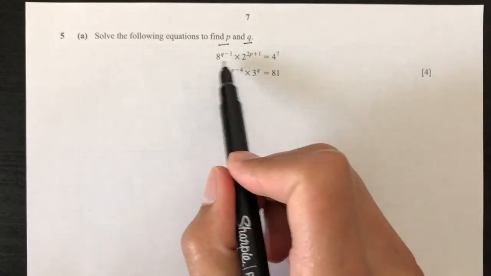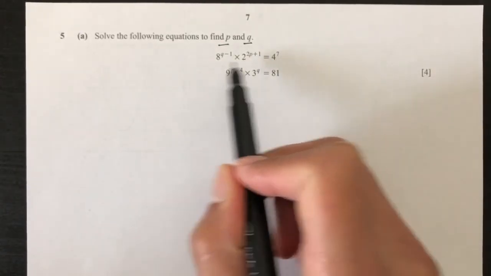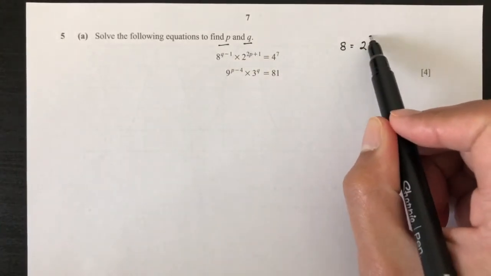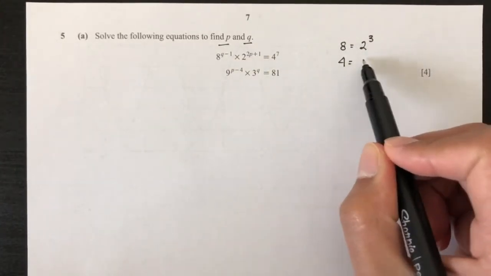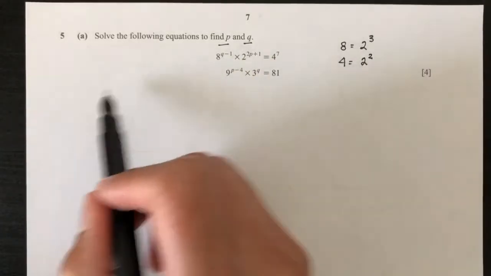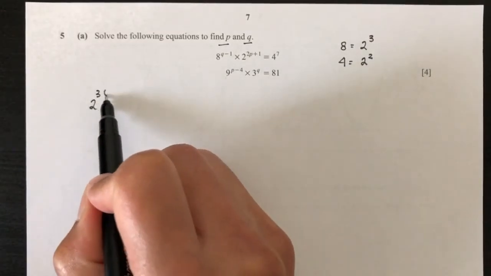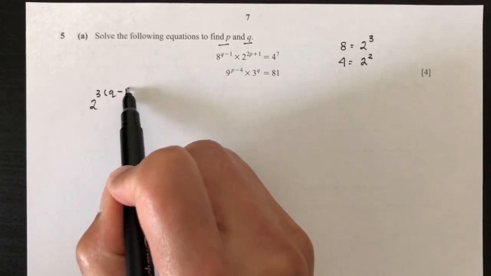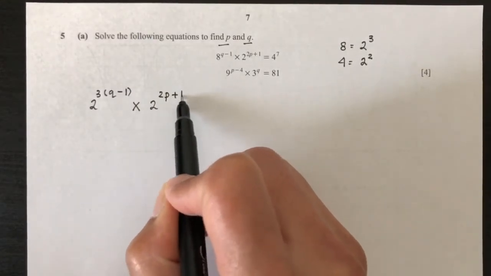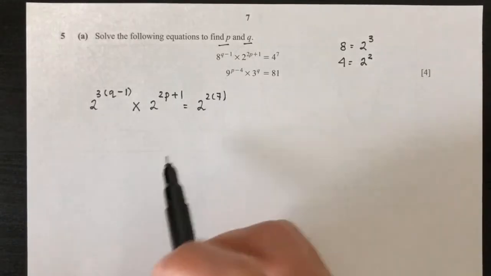So for the first one, if you check, here we have base of 2, here we have 4, and here we have 8. So we know that 8 is equal to 2 power 3, and 4 is equal to 2 power 2. So let's change everything to base of 2. So for the first one, it will become 2 power 3 multiplied by q minus 1 times 2 power 2p plus 1 equal to 2 power 2 times 7.